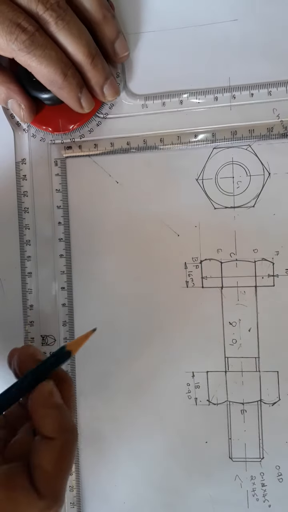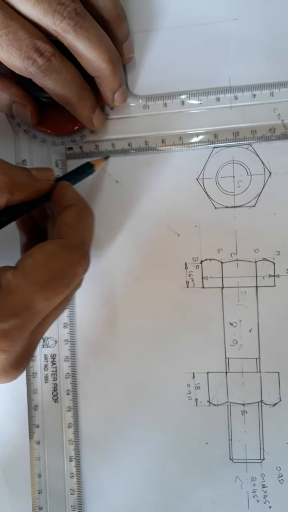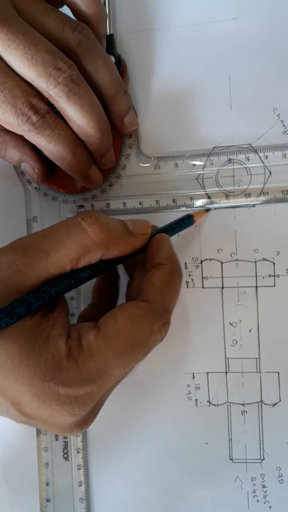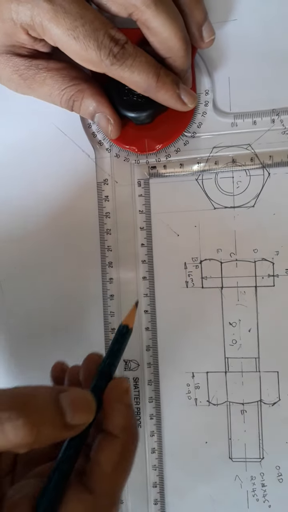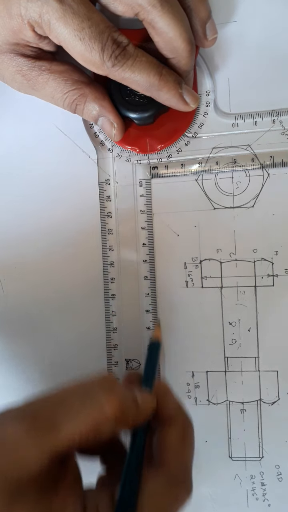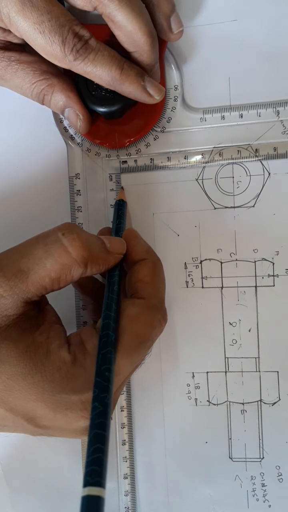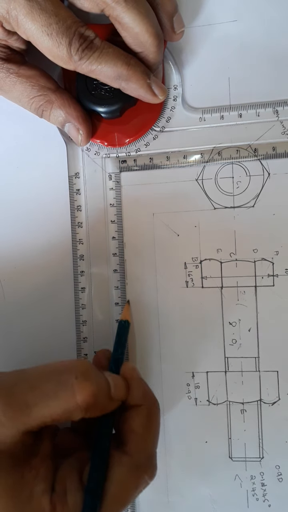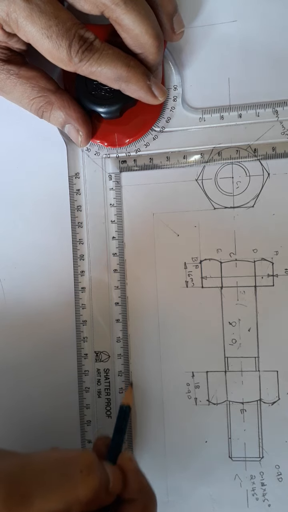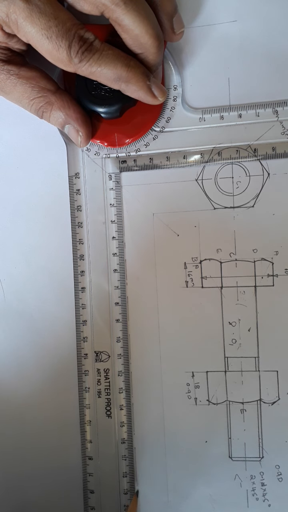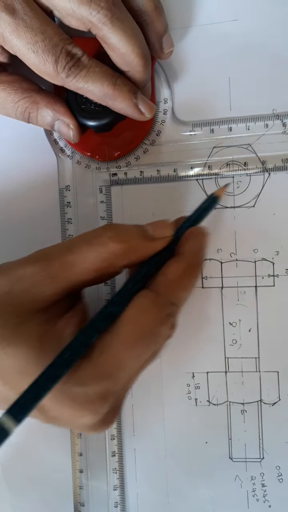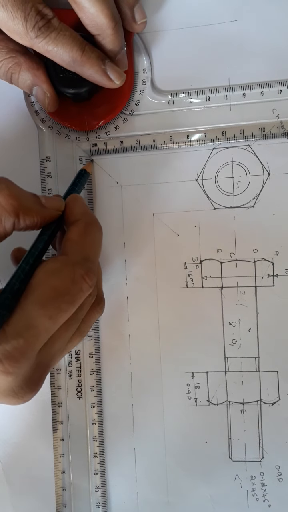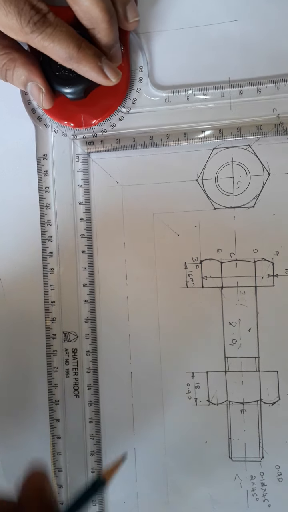Project this. Get the side view. This is the center. Draw the center line here. See here, from this center, project it, and this will become the top view center.